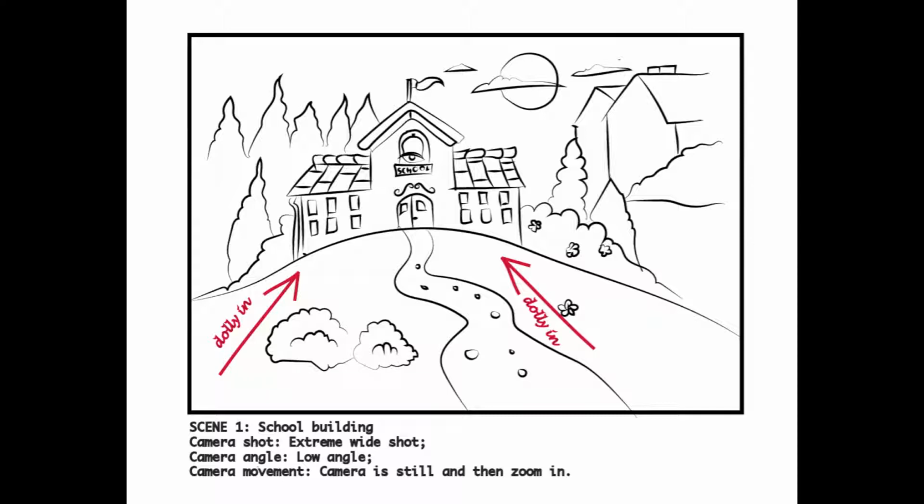Scene 1. Camera shot is extreme wide shot, camera angle would be low angle, and camera movement is that the camera is still and then it zooms in. This is going to be an opening scene that starts with an extreme wide shot of a school. The background music would be dull and gloomy. The scene would stay on the screen for a couple seconds and then it transits into a class scene.